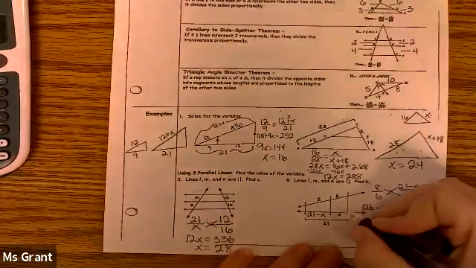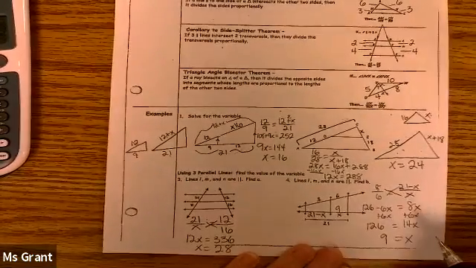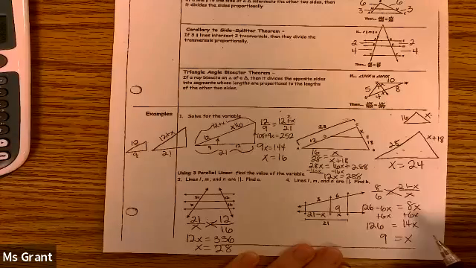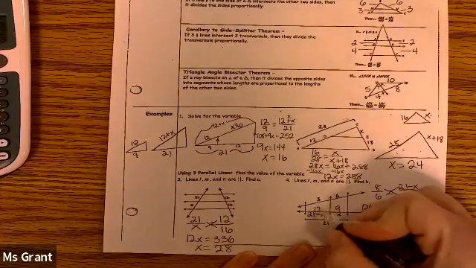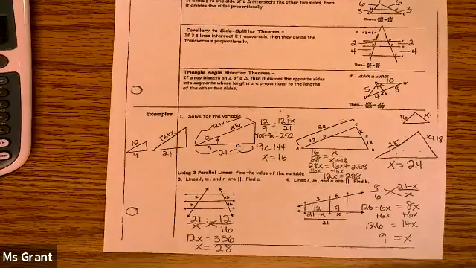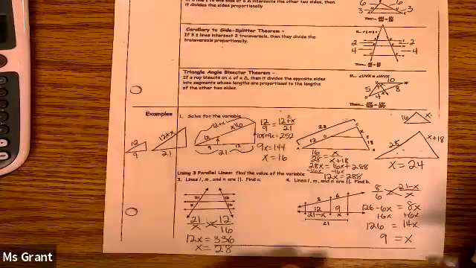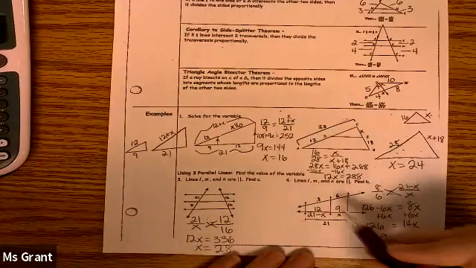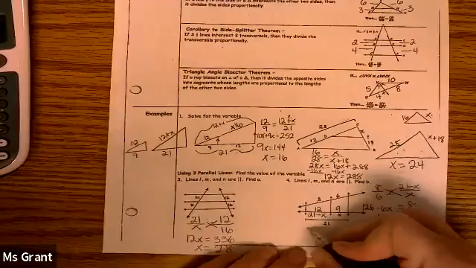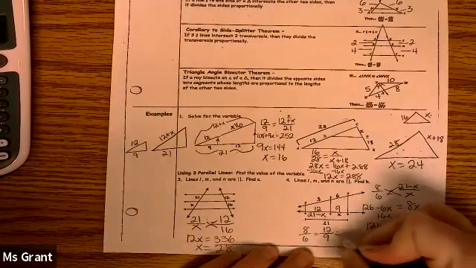So this is 9. And this is 21 minus 9, 12. Right? And if you want to check your work, because checking your work is always super wise, you can say, does 8 over 6 equal 12 over 9? Is that proportion equal?